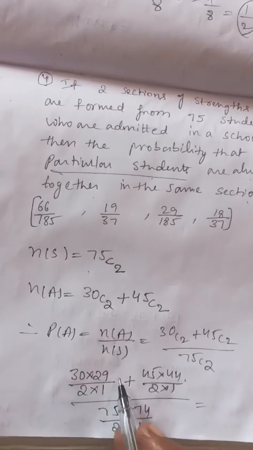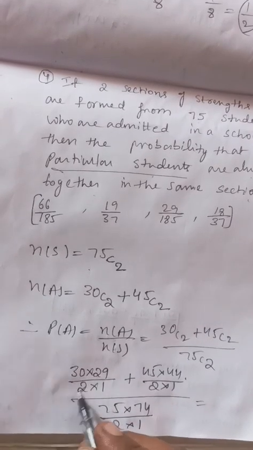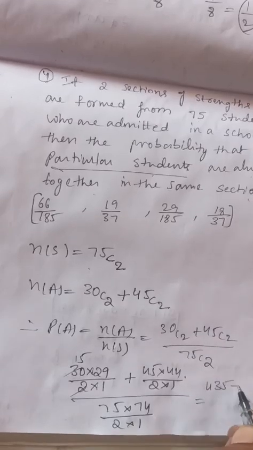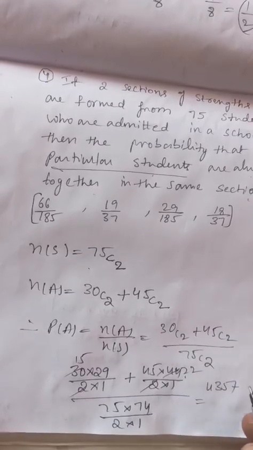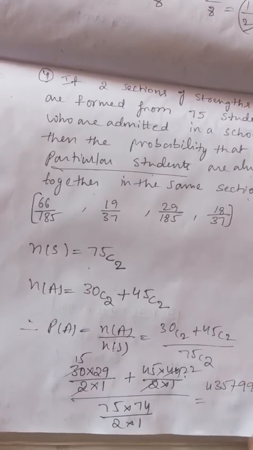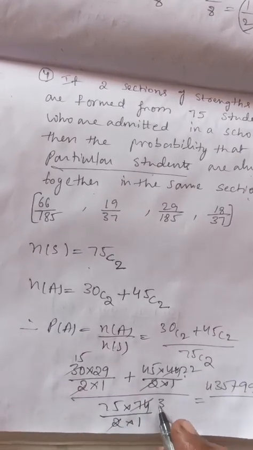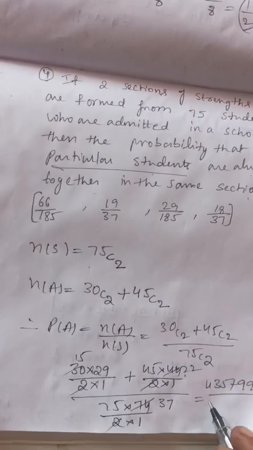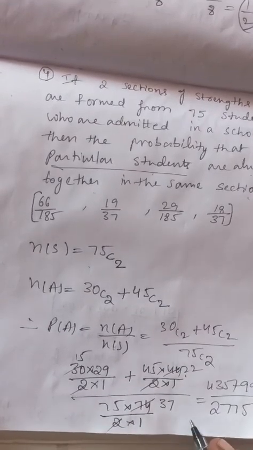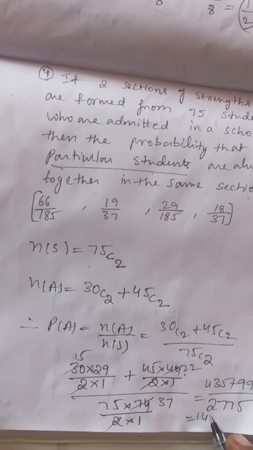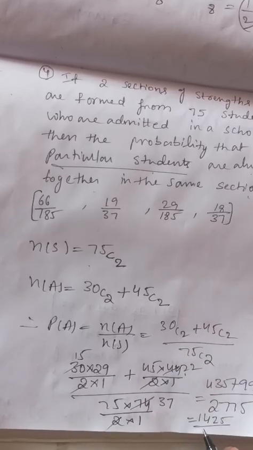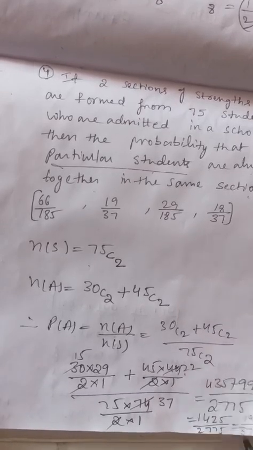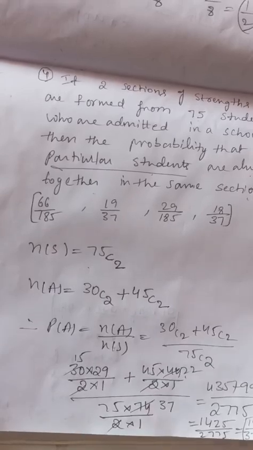Then 30 into 29, we may cancel this, 15 into 29 we can write. So that is 435, plus here also you can cancel with 44, so 45 into 22, that is 990, and the denominator 75 into 37, that is 2775. So 1425 by 2775. So the answer is 19 by 37.